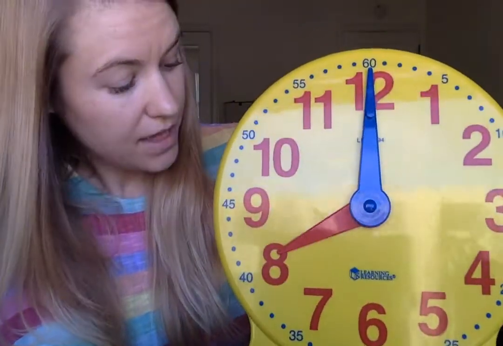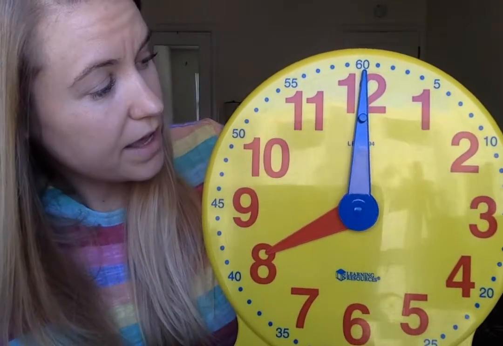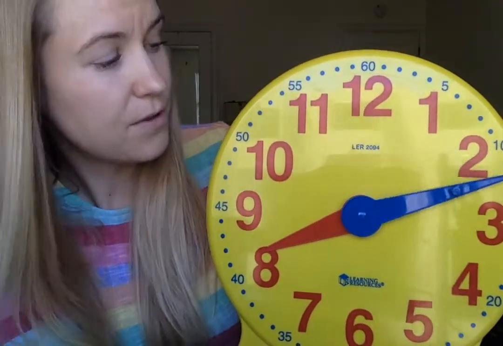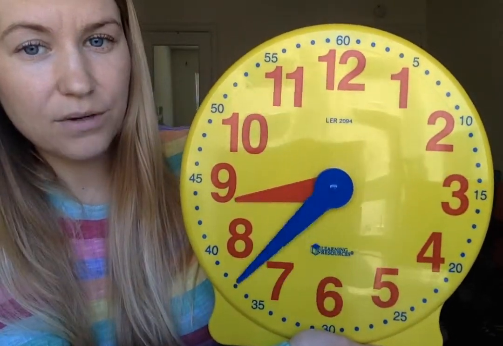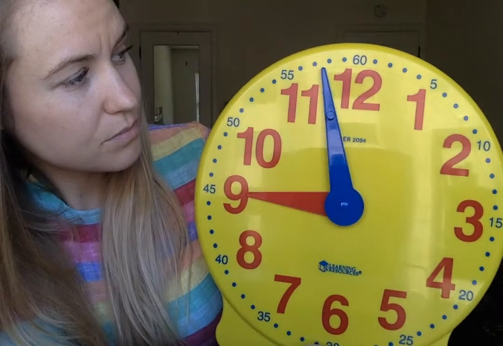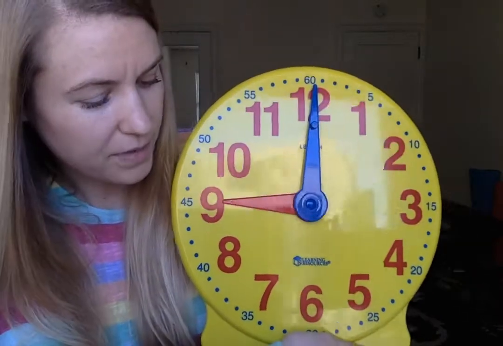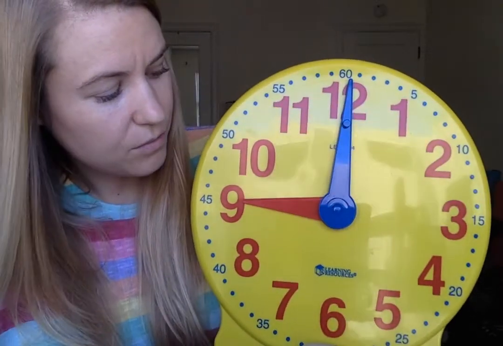Okay? Then let's say an hour passes by, our minute hand goes around, an hour of time passes, and it is now 9 o'clock. So now our hour hand has moved to 9, and our minute hand has moved all the way around the clock once and back up to that 0 minutes, or 60 minutes, but it's really 0. So today we're going to be focused on time to the half hour.